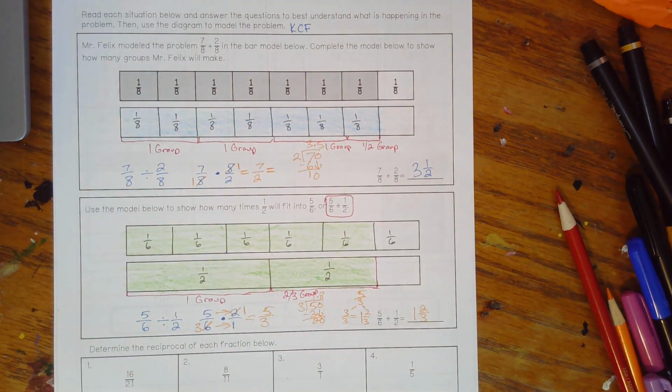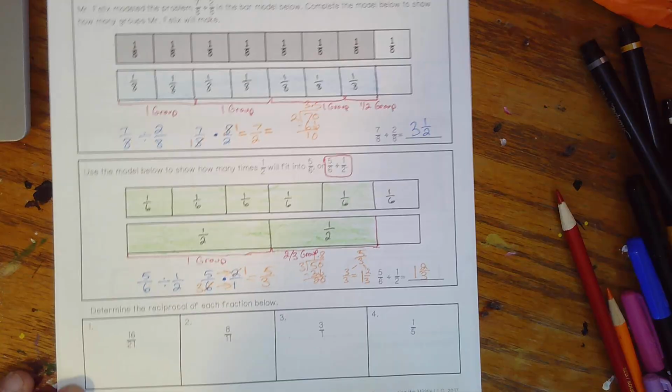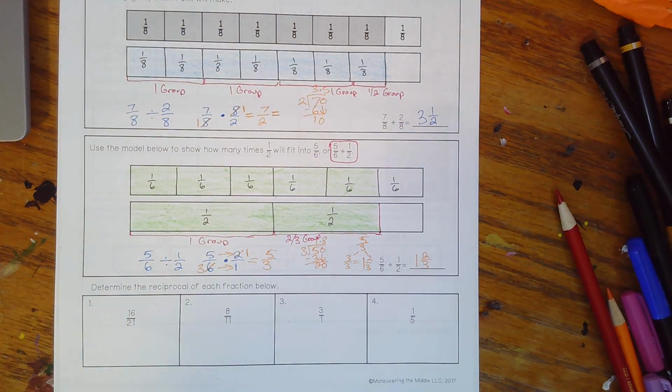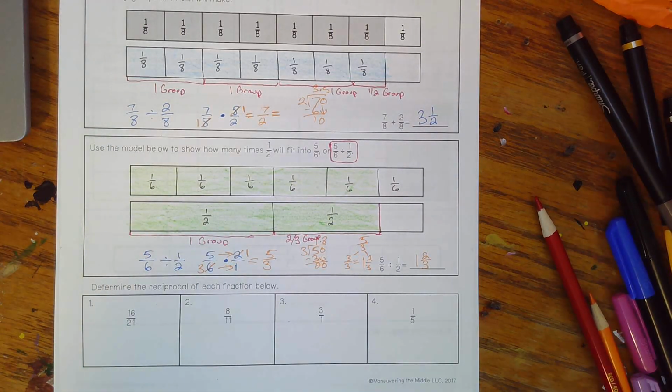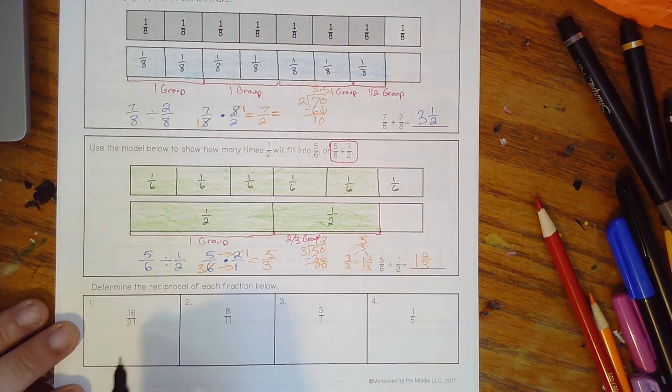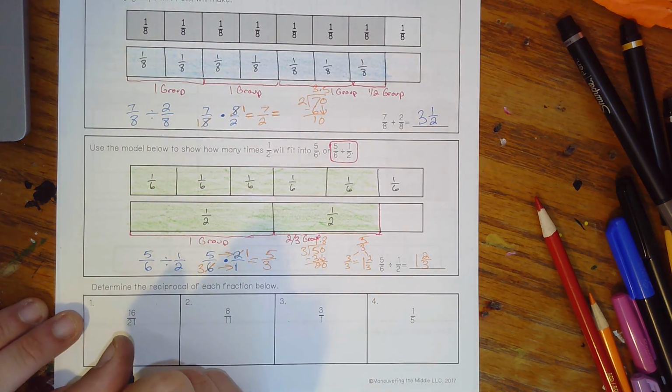The next part is actually pretty simple. When we talk about our flip part, we're talking about the reciprocal, and all they want us to do here is write our reciprocal, and that's probably the easiest thing we can do. All we're doing is flipping our fraction. So 16 over 21, its reciprocal is 21 over 16.